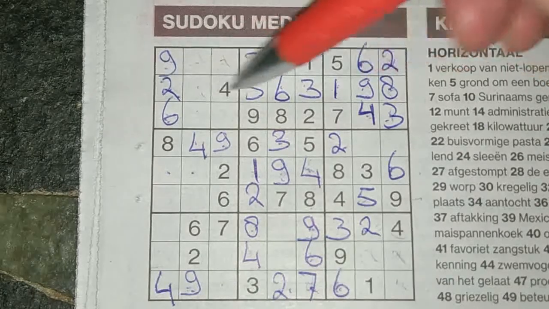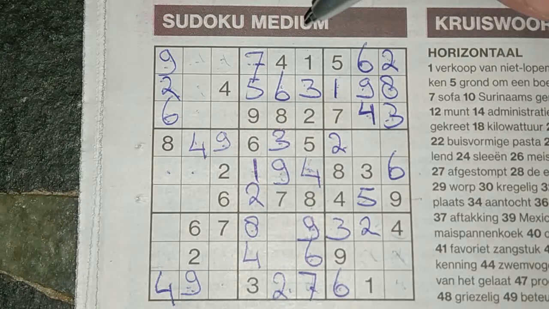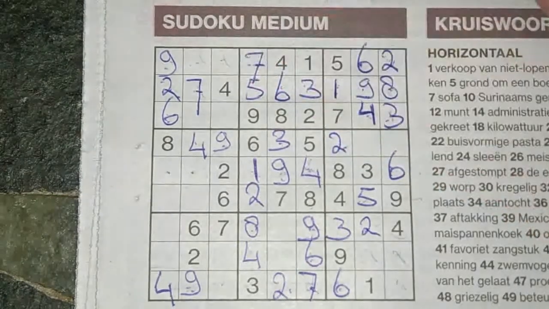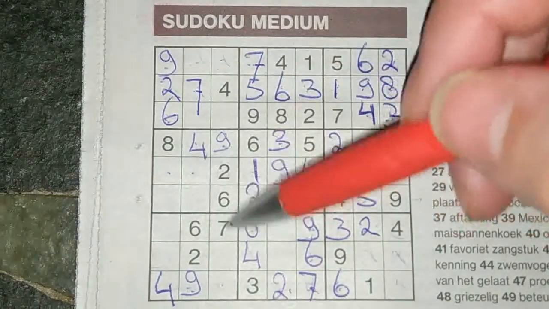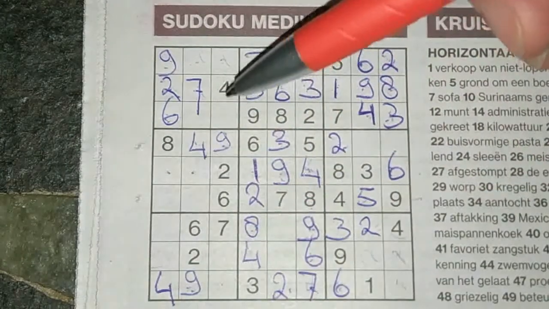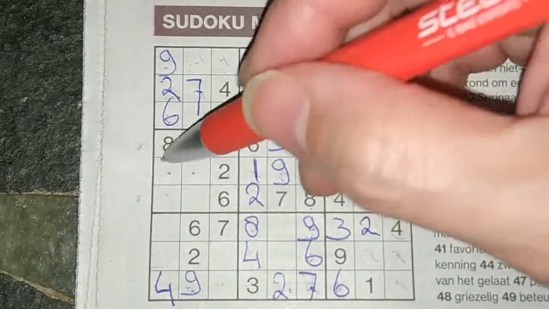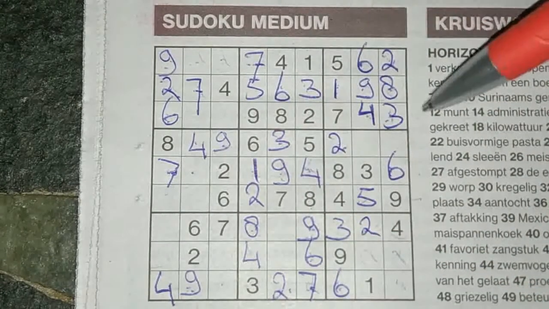Then 1 missing number in this row for the number 7, yes. 7 in the third column, 7 in the second column. So in the first column, the only 2 places for a 7 is here or there. But I see here 7, no 7 there, 7 should be here.